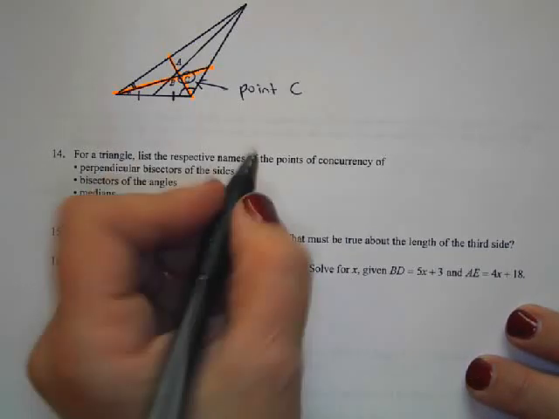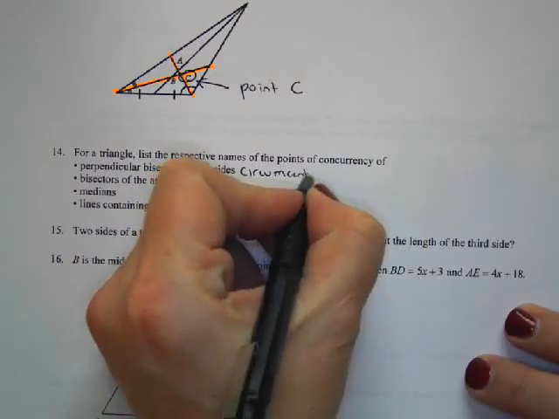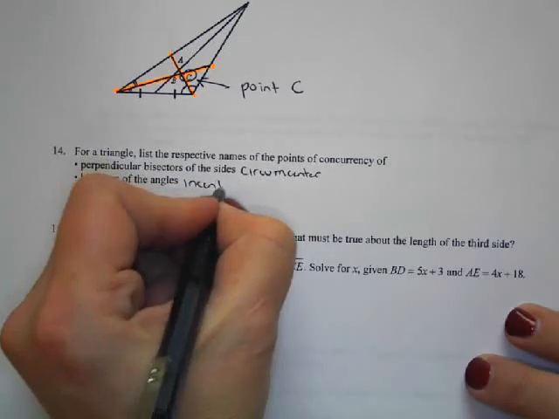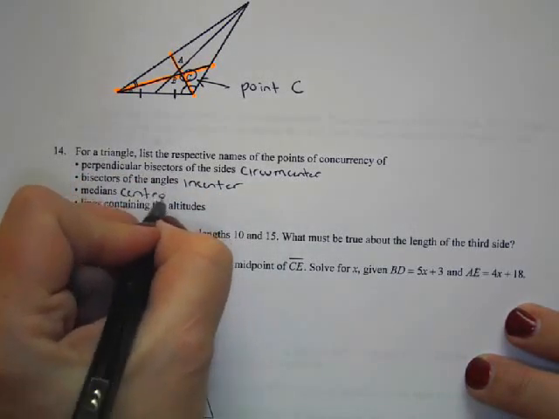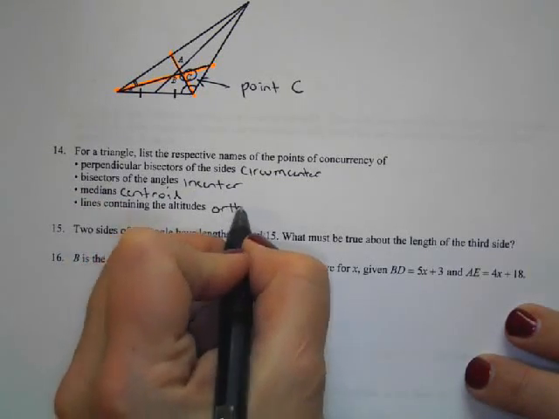So the perpendicular bisectors, that's the circumcenter. Angle bisectors, that was the incenter. Medians was the centroid. And the altitudes was the orthocenter.